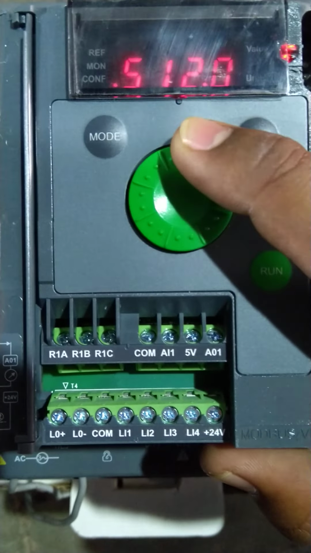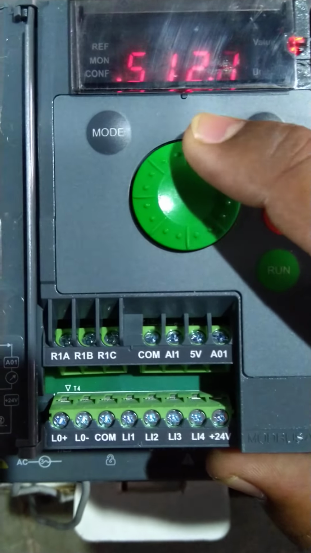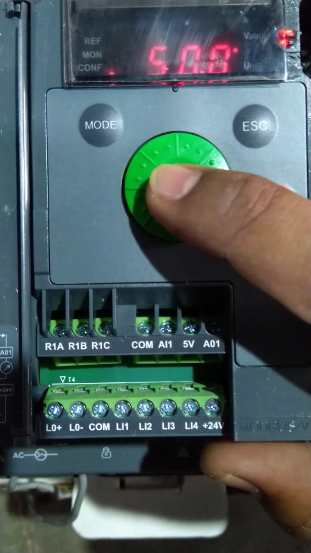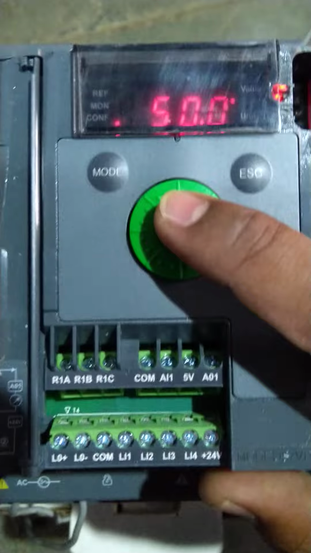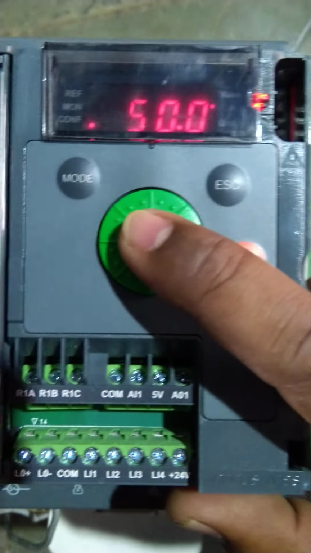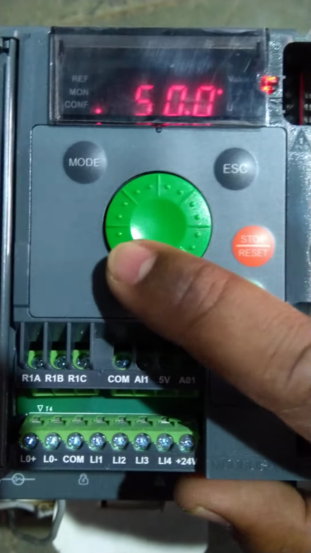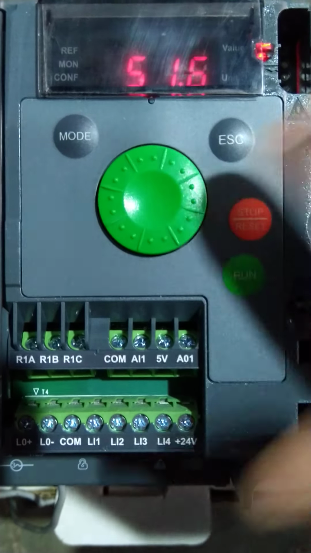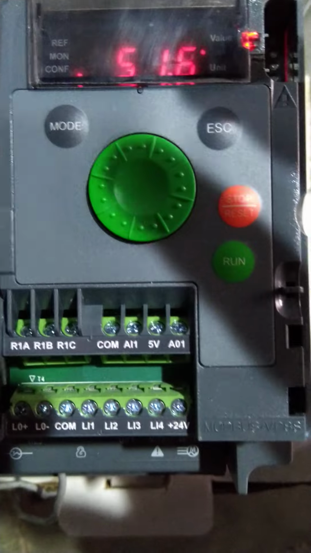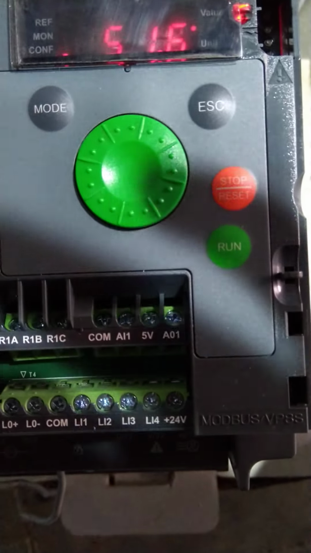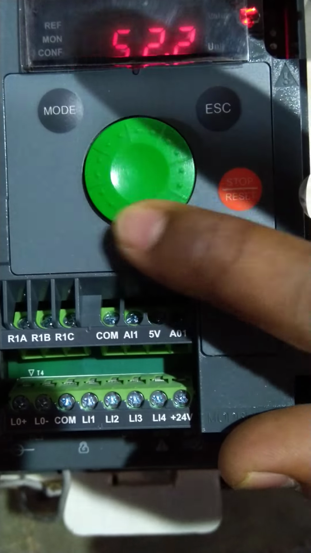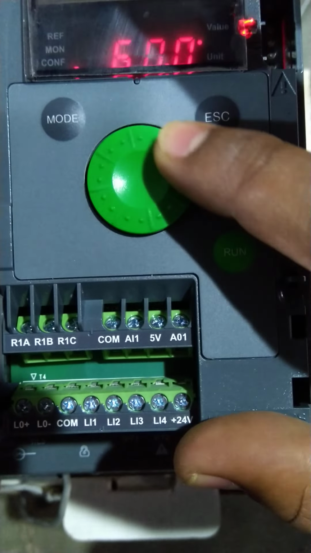Then turn it clockwise, 512.1. Then turn it clockwise, 512.2. Then press enter. Okay, it is already set as 50 Hz. So if you want to set it as 60 Hz, then you should rotate the pot clockwise to set it to 60 Hz.